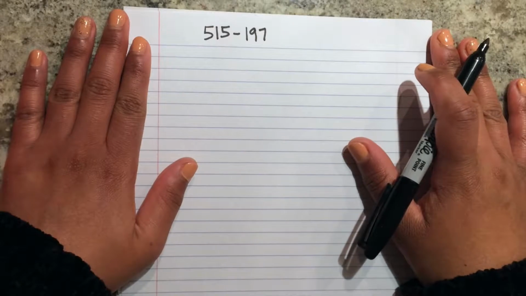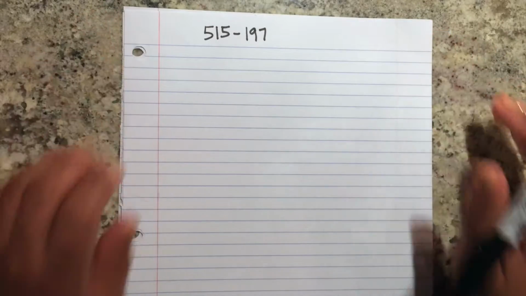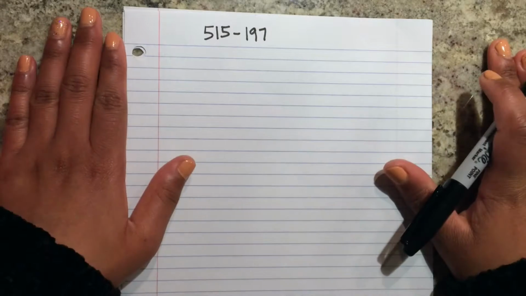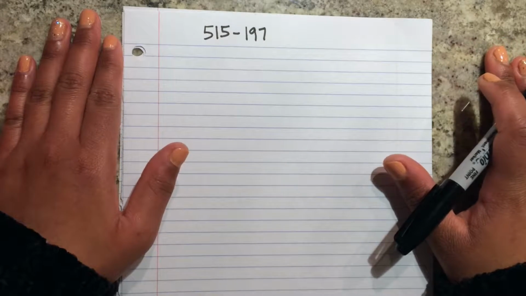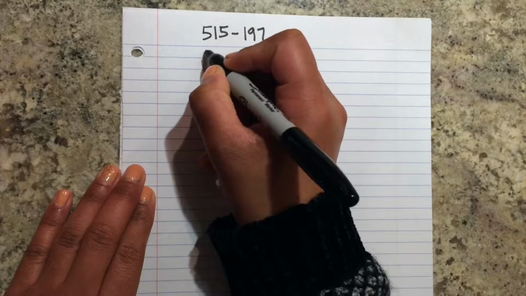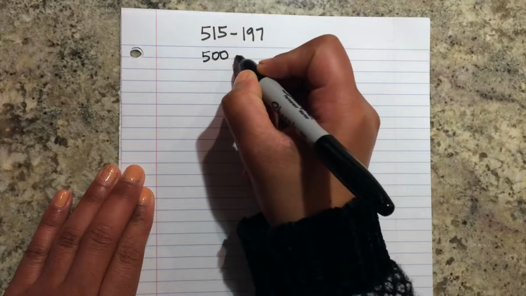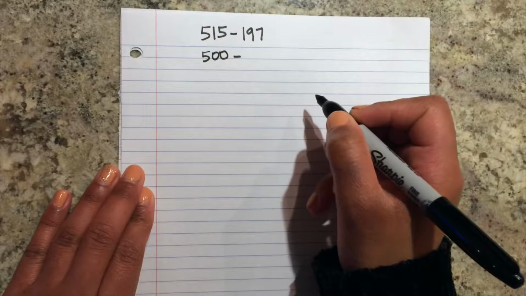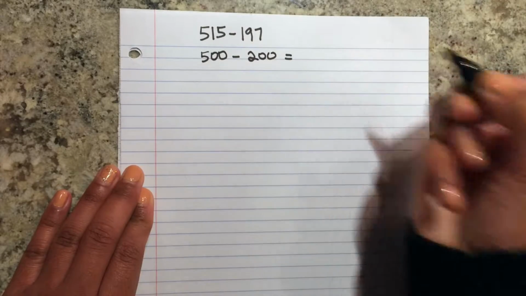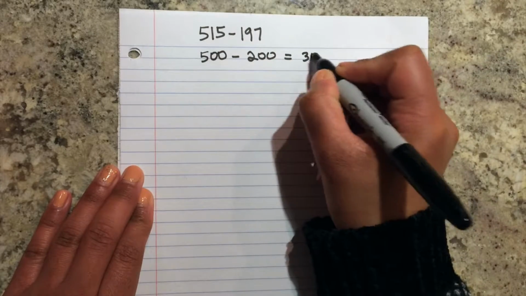To solve 515 minus 197, we're going to first start by making an estimate. I'm going to make an estimate that's going to round these numbers to their closest hundreds value. So 515 becomes 500, and we subtract 197, which rounds to 200. So my estimate is 300.